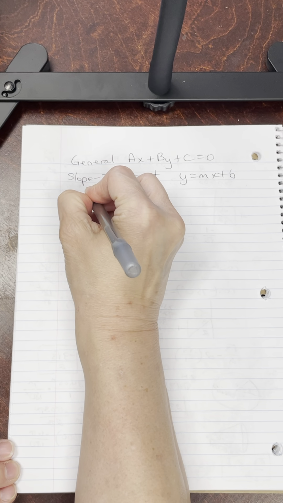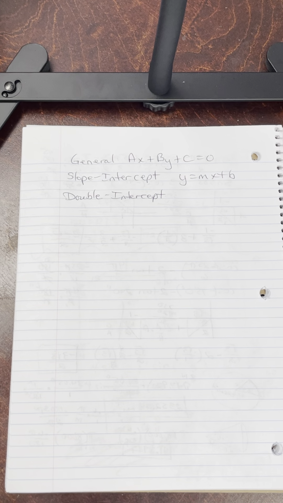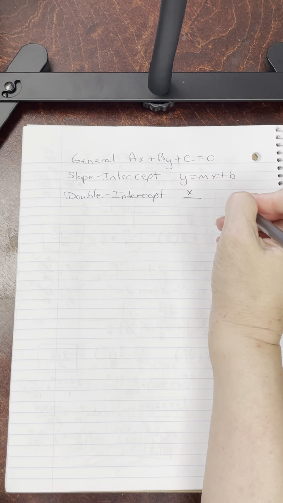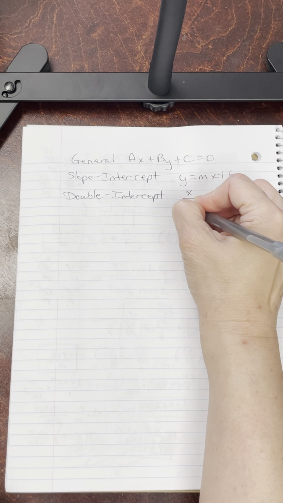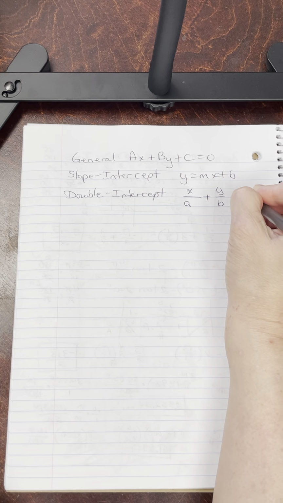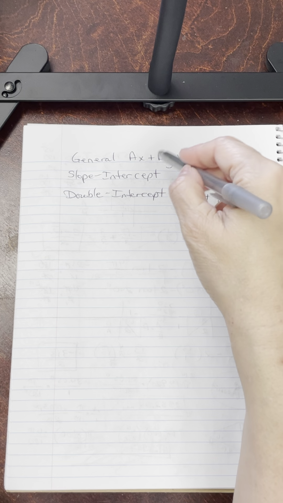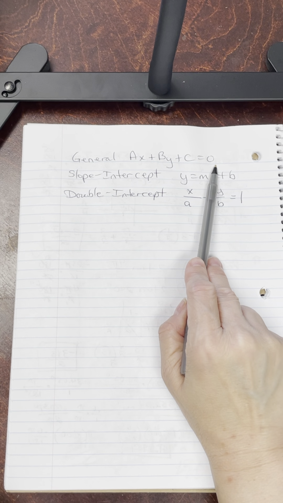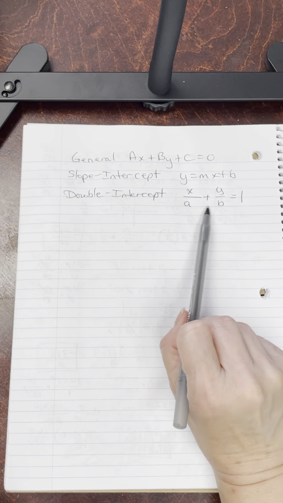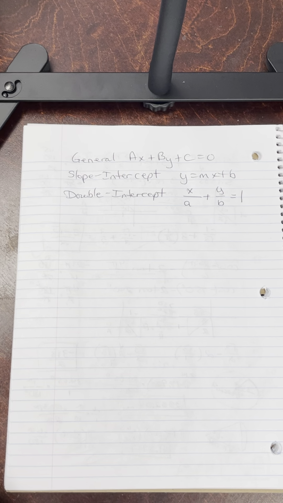Then we have what might be a new one, double intercept form. It takes the x and puts it in the numerator and has a letter a underneath it, plus y over b, and it equals 1. So double intercept equals 1. It equals 1 because you've manipulated this formula by moving the c over and dividing everything by c, and that's why you end up with fractions, because you divided stuff by whatever the number over there was. So double intercept form, you just kind of have to memorize it.